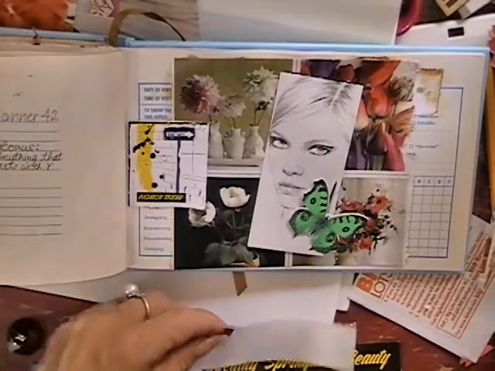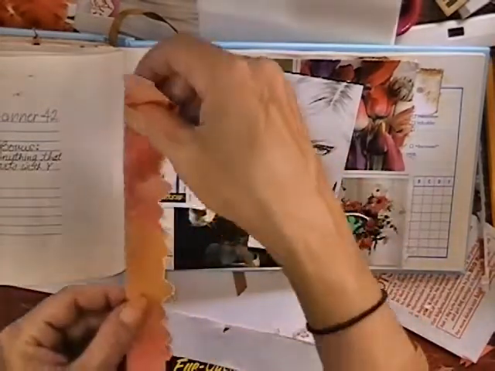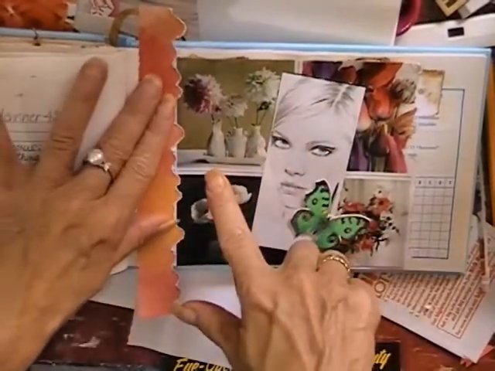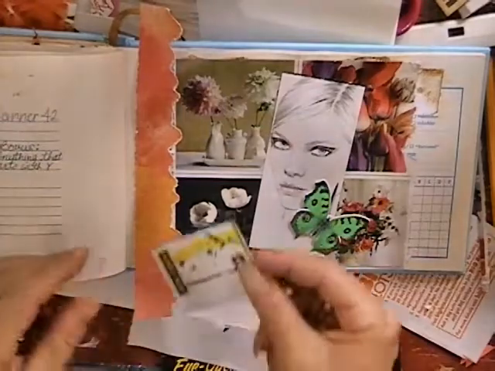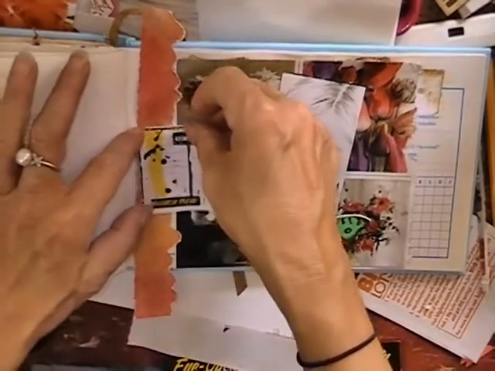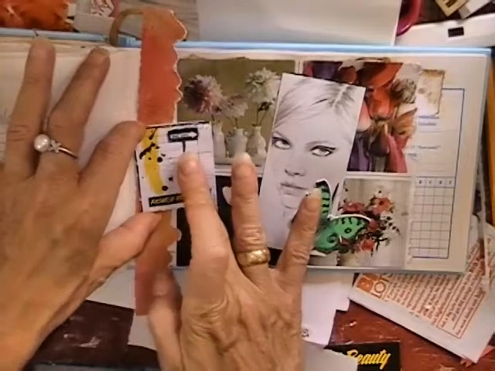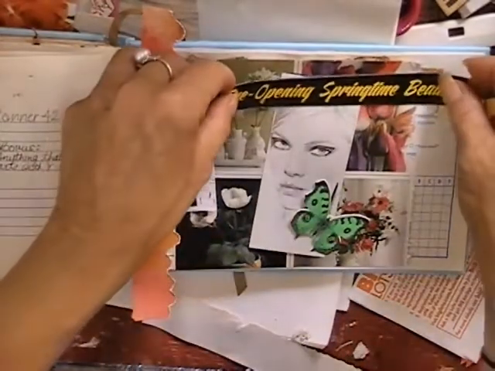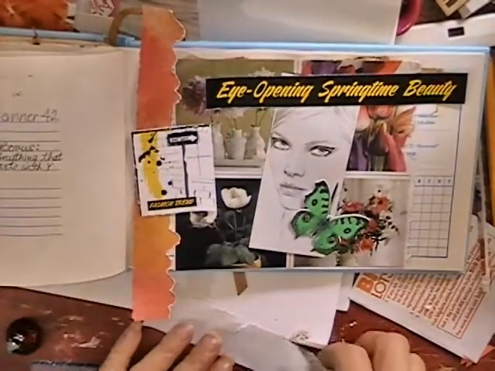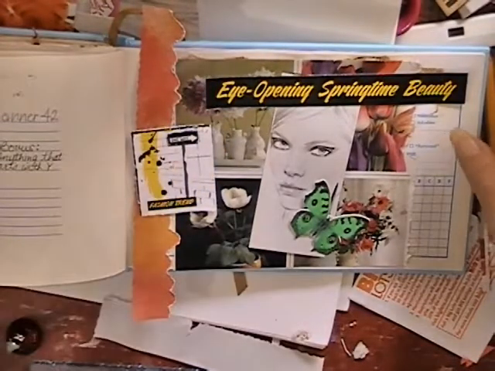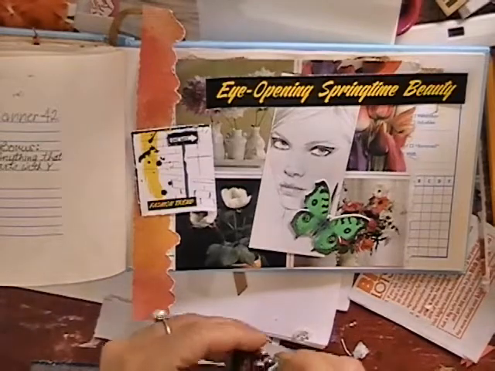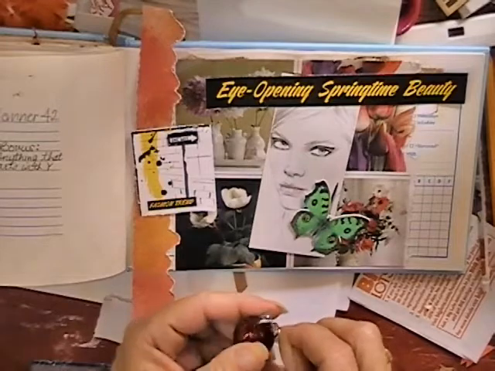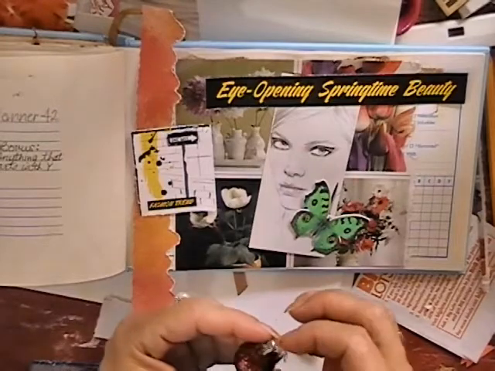I should have left that piece there, but you know what? I'll put this over here. I'll do this carefully. I don't want to rip my wrapper.